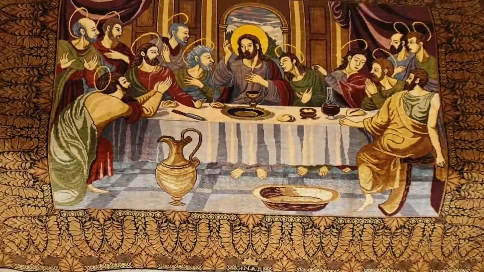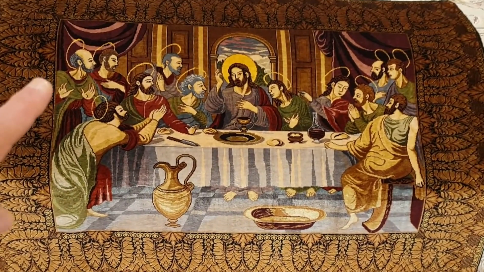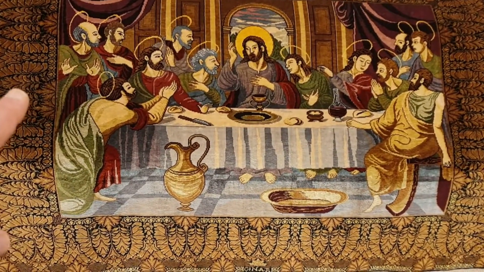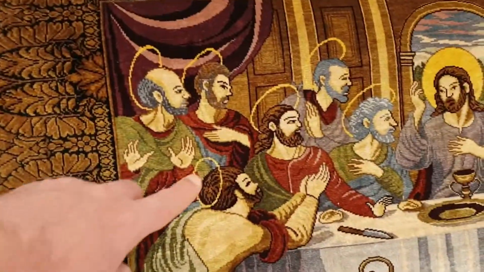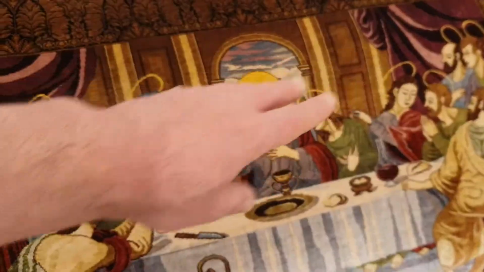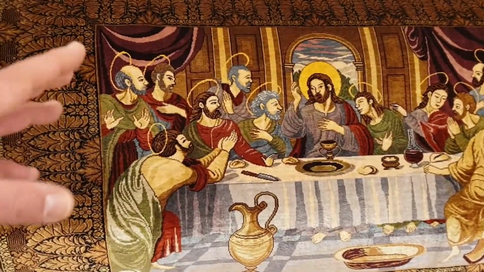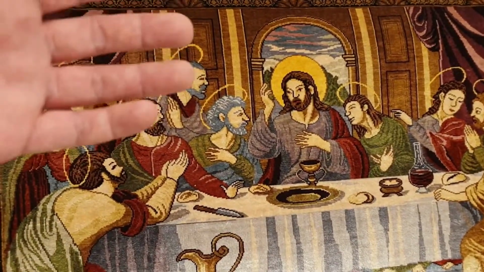And what I always found unique about it is that in the Turkish rugs, you have the halos, and then you have everybody, it seems, listening in on what Jesus is saying.